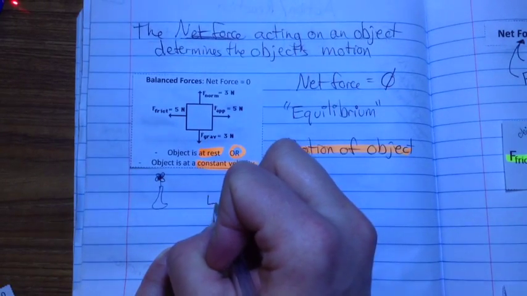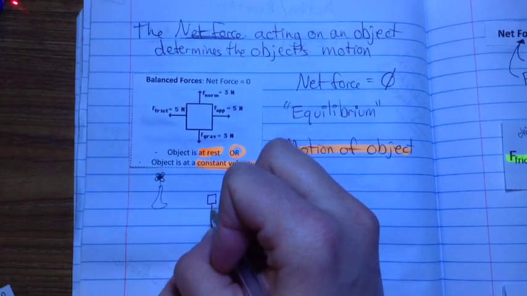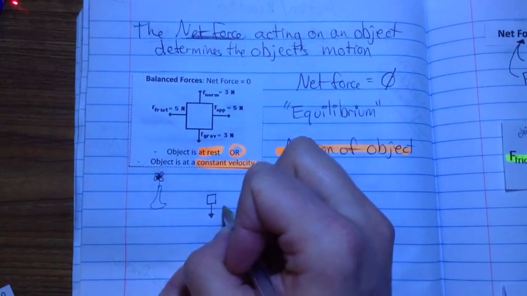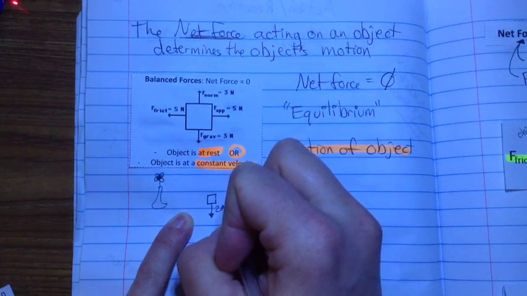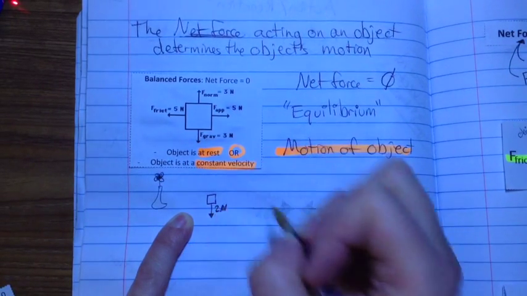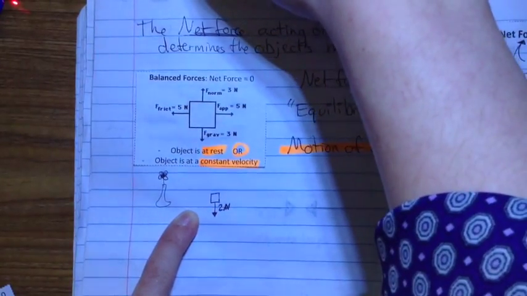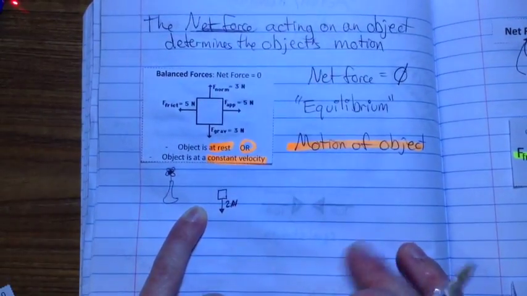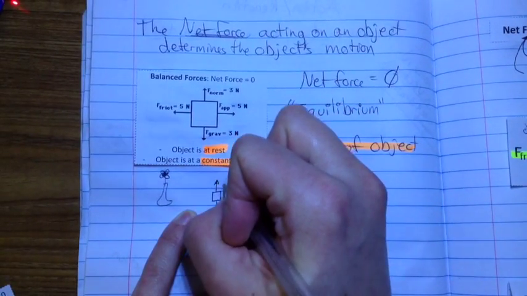So, we're going to draw a free body diagram for the flower vase. We're going to say it has a weight of 2 newtons. The normal force, the force of the table pushing up on that flower vase, is also 2 newtons.